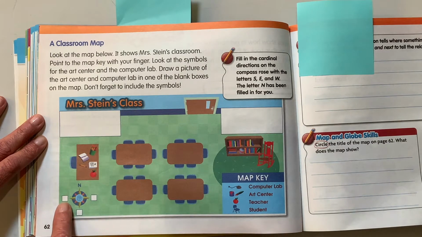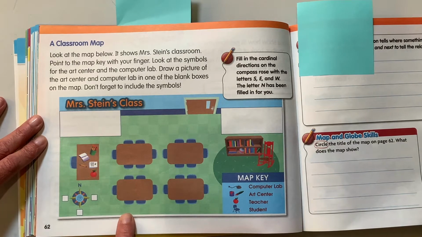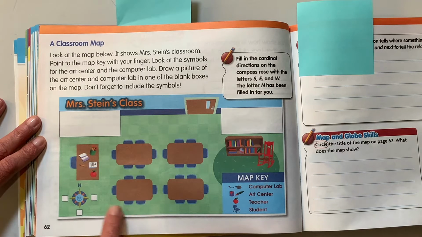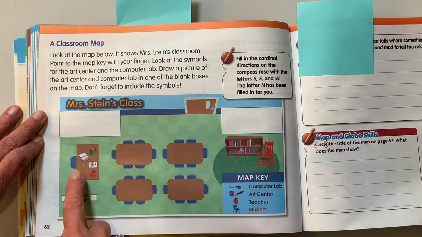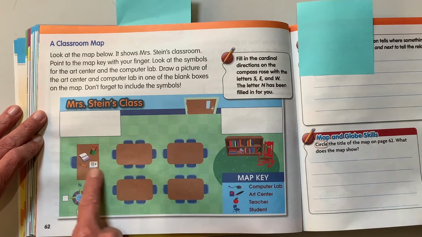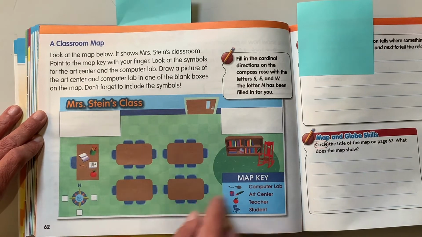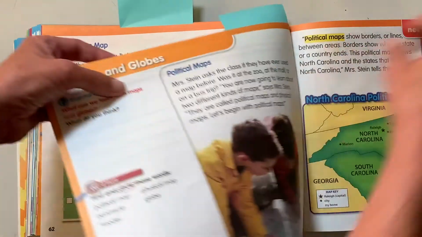Over here would be east, a capital E, and this would be west. So we have different directions in our compass rose. Can everybody say that word? Compass rose. Yes. And we remember the directions by saying north, south, east, and west. Later, I'm going to show you an easy way to remember which way where the directions go for you. Let's look at a different map.